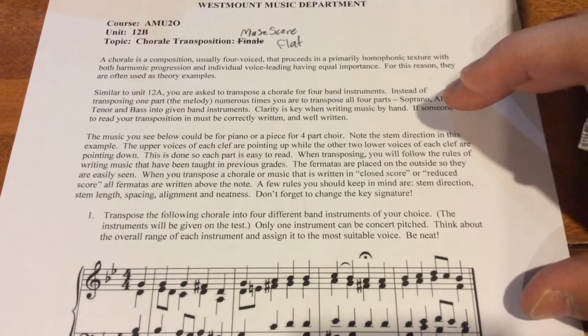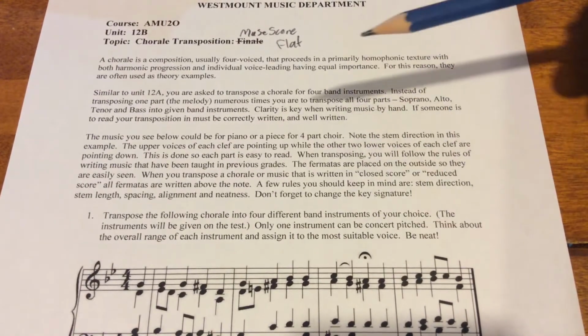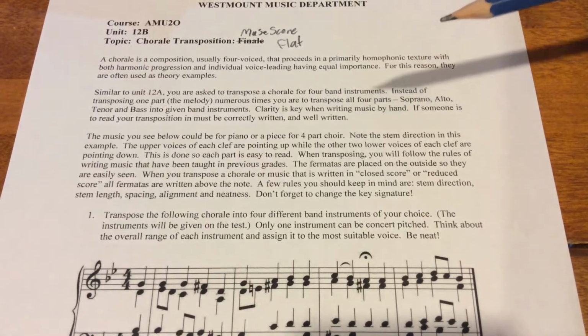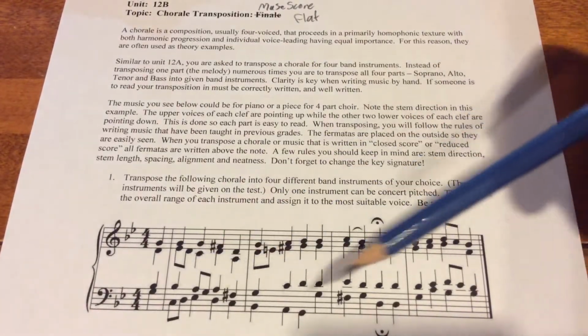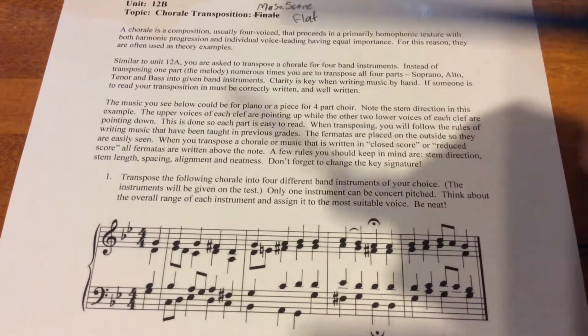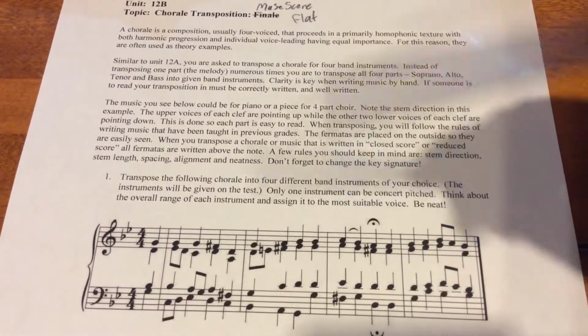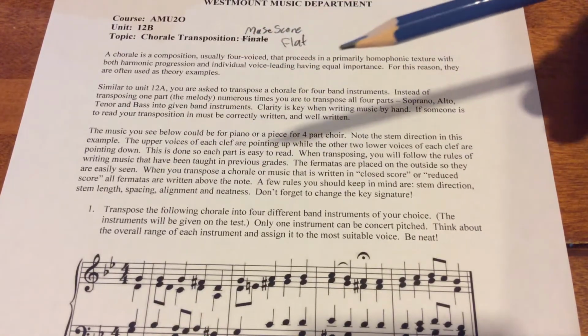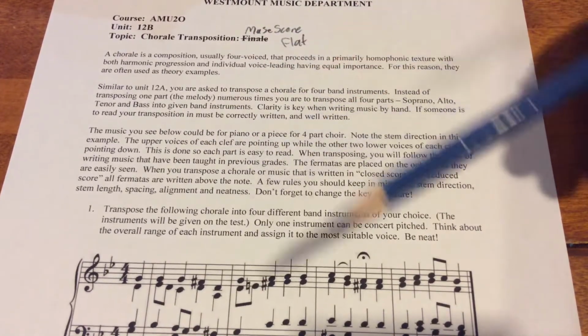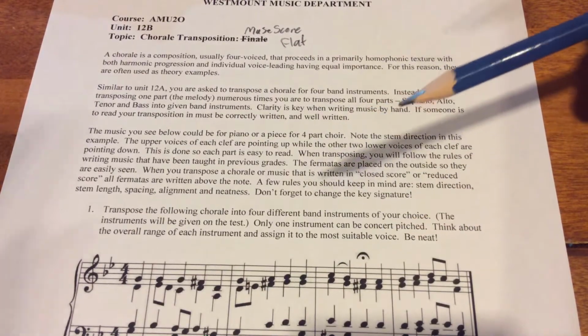So a chorale is what we're going to be using. It's usually a four-voiced piece of music. It's homophonic, meaning that there's usually just one melodic idea, and then there's just some supporting parts underneath. We don't have counterpoint. We don't have multiple melodies taking place. Both harmonic progression and individual voice leading. So it's a good example for when we're trying to write out parts into different instruments.